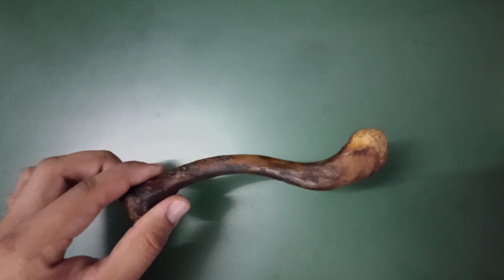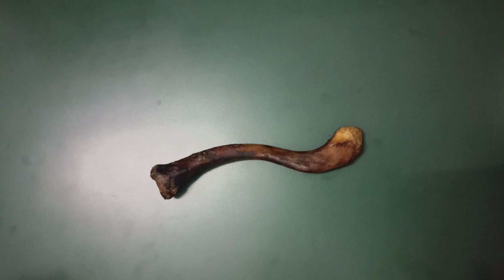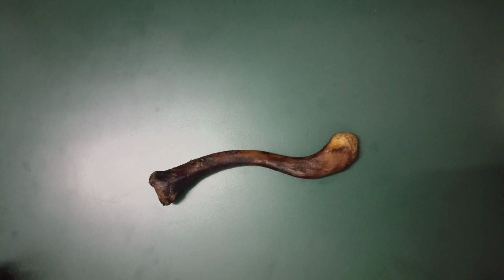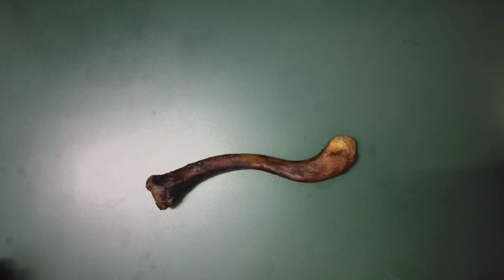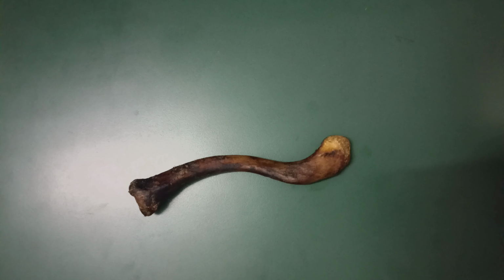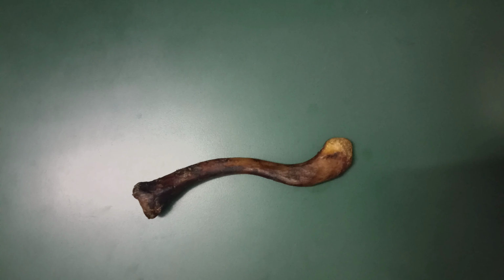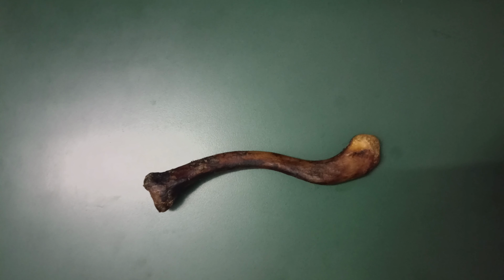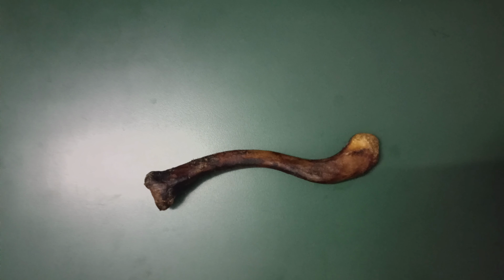This bone here is the clavicle. Clavicle is a modified long bone and it transmits the weight of the upper limb to the sternum. It is the only long bone that lies horizontally in the body and it is subcutaneous throughout. Clavicle is also known as the collar bone.